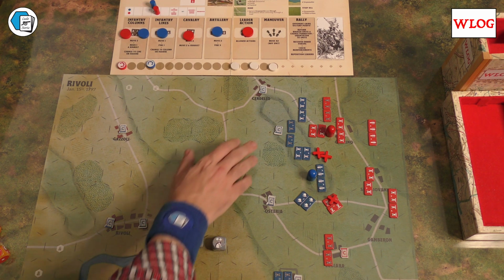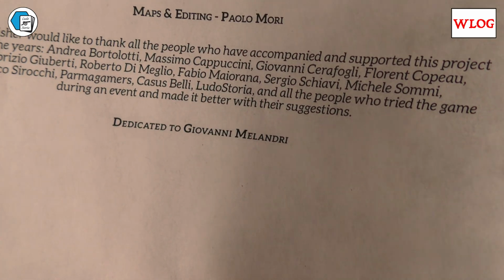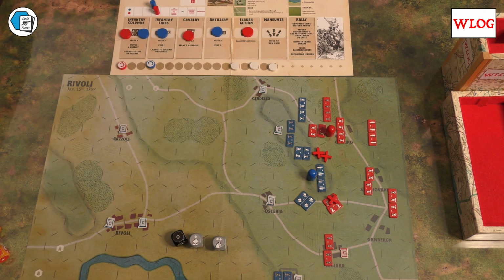And really, thanks, Paolo. Thanks to Alex Zucchini. I really wanted to give more visibility to this game, even outside of Italy. One last thought. Thank you to the authors, because this game is dedicated to Giovanni Melandri, one of the protagonists of the Italian wargaming scene, who unfortunately died very young, a very premature death, and we all feel this loss. I think this game is an incredible tribute to his memory.